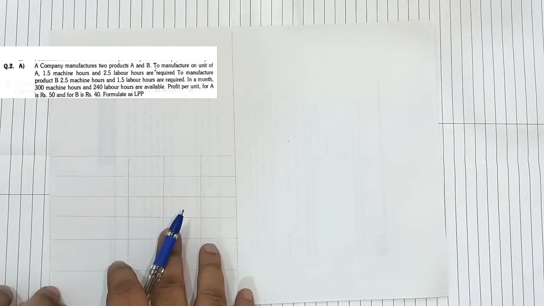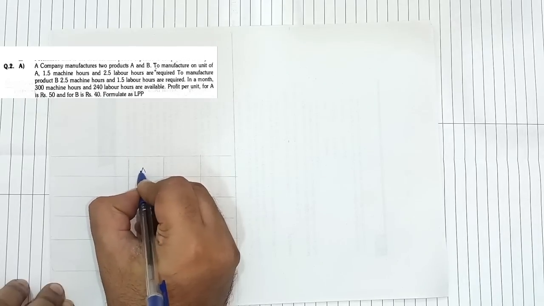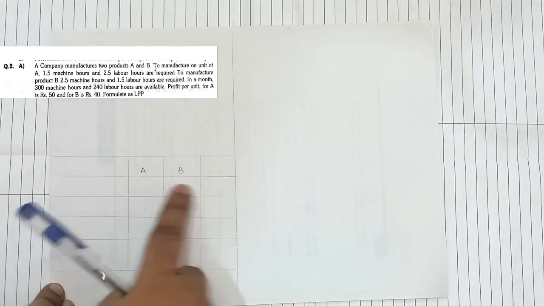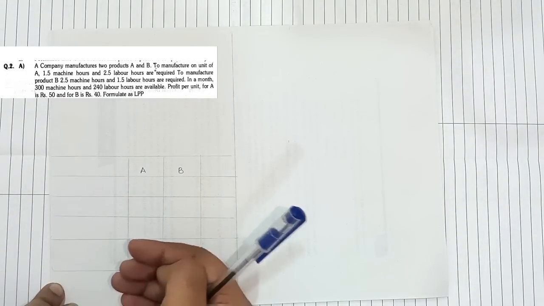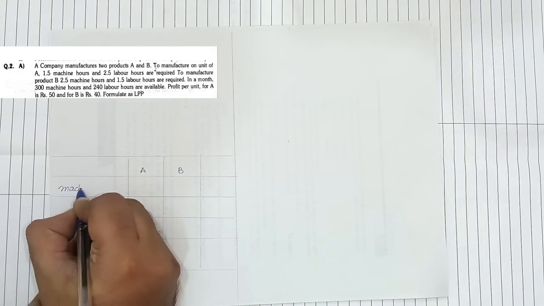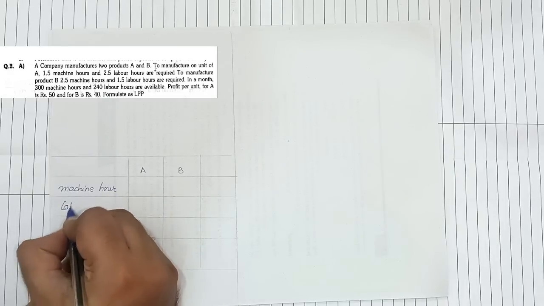Okay, so first we'll create a rough draft of the table, of what all has been given. In the question they're saying there are two products, product A and product B. So we write here A and B. Then they are giving you some criteria, as in they're going to compare based on machine hours and labor hours. So I'm writing here, we have machine hour and labor hour.